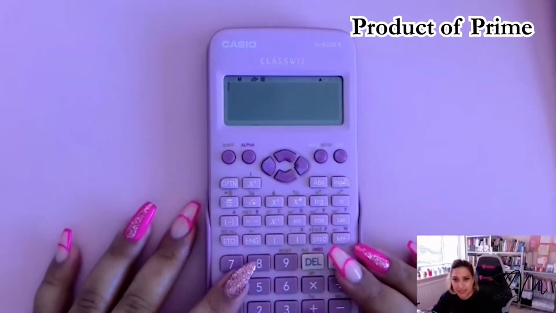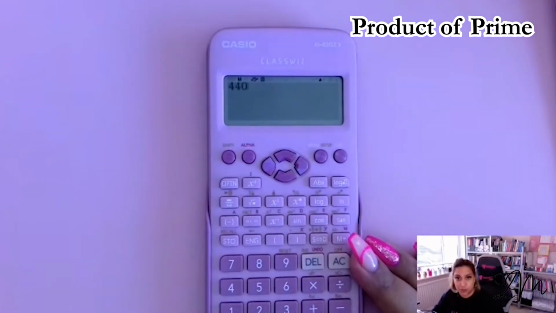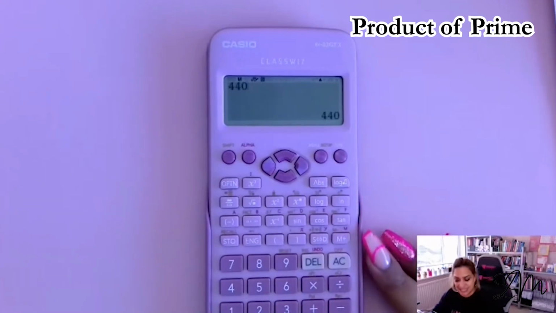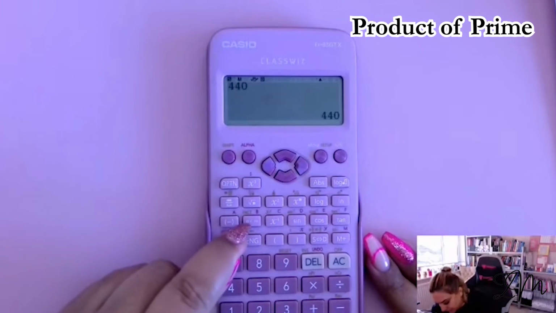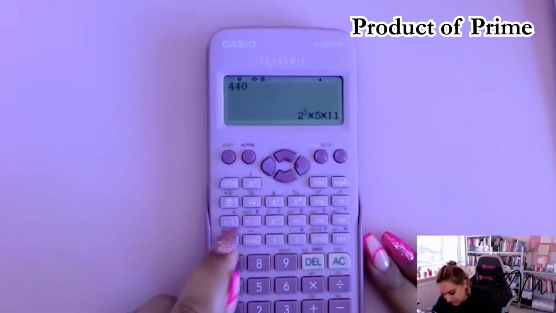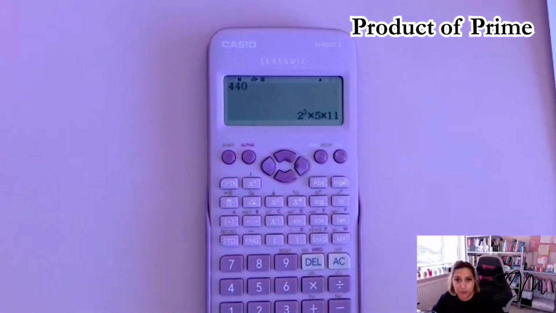Hi guys, another quick calculator skill that you really should know. So we want to write something as the product of its primes. So if I was to choose 440, I hit the equal sign, and then I'm going to press Shift and find the Fact button, which is here on top of this button with Shift, and you can see 440 is 2 cubed times 5 times 11.